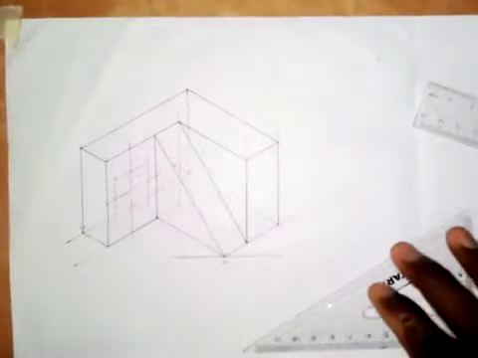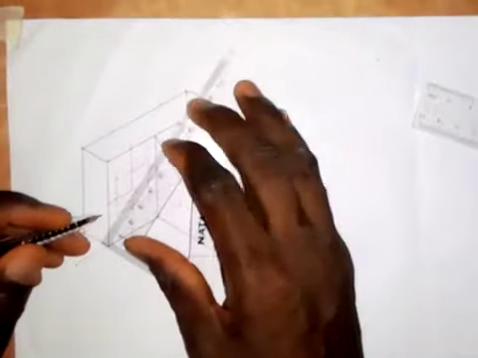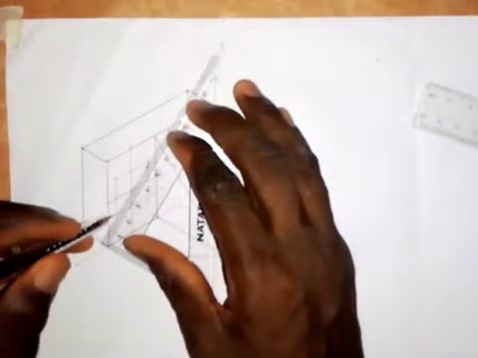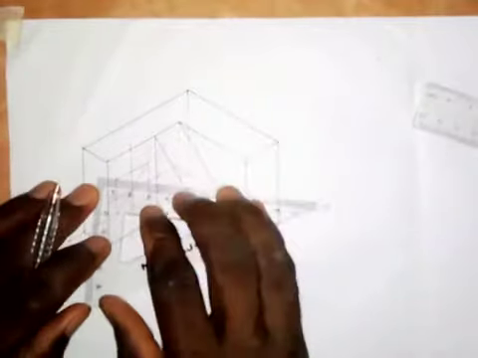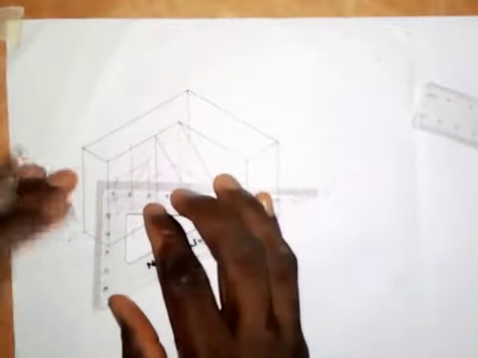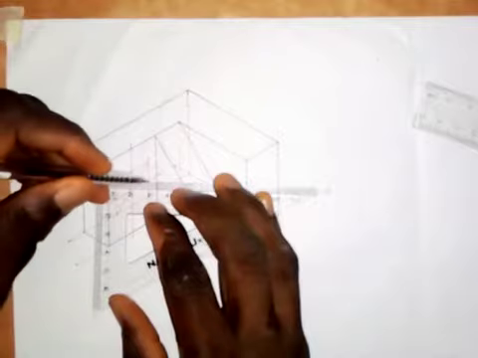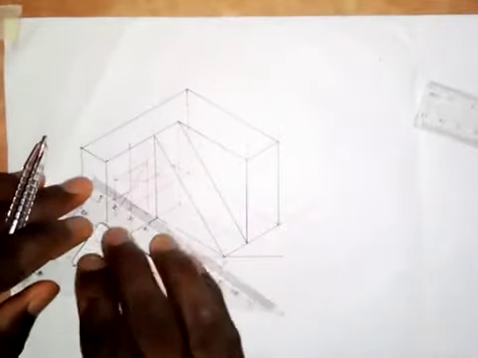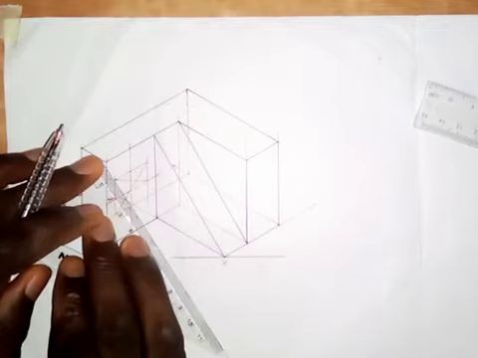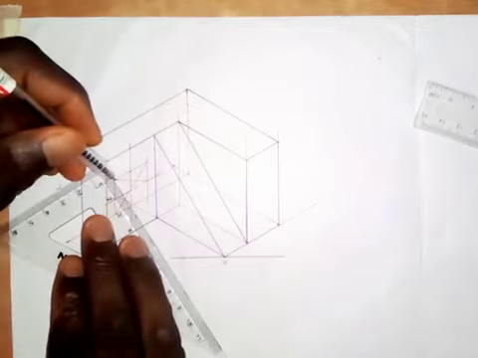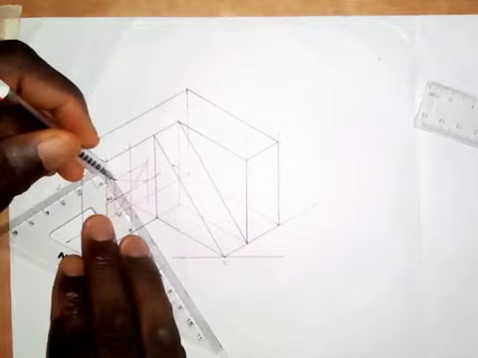Alright, so we have formed the square as you can see. So all I need to do is to join the longest diagonal together. Then I will connect this point together with this. So I will also connect this point, so this point together with this. I've done this several times.